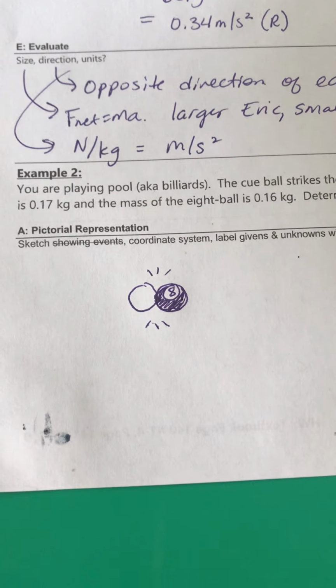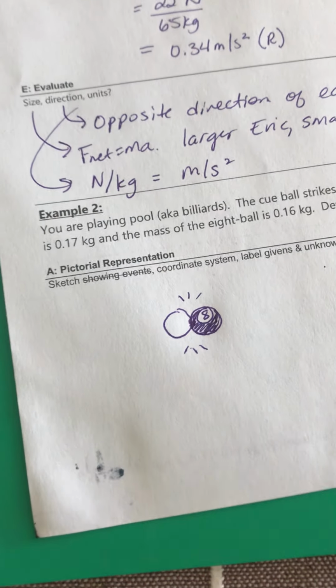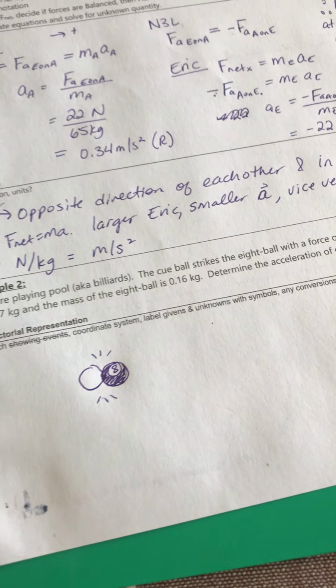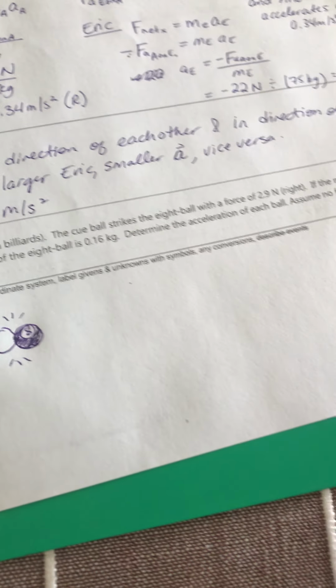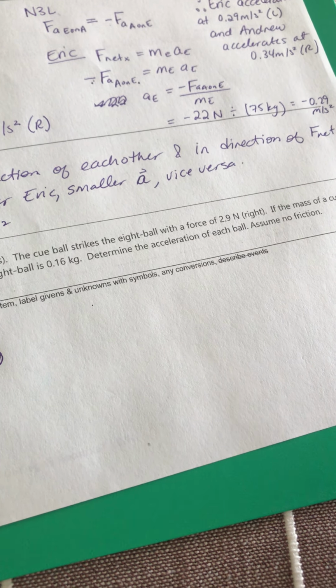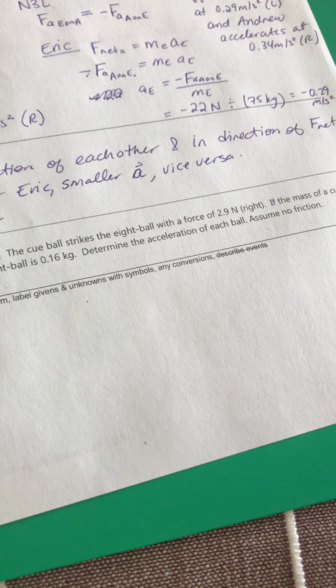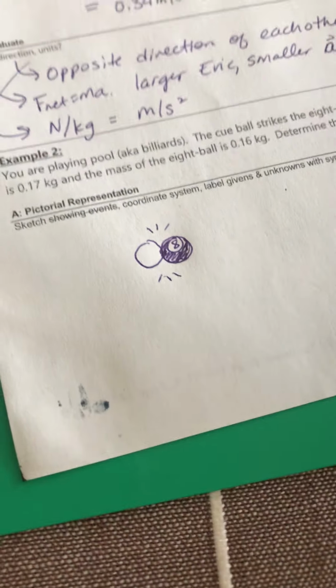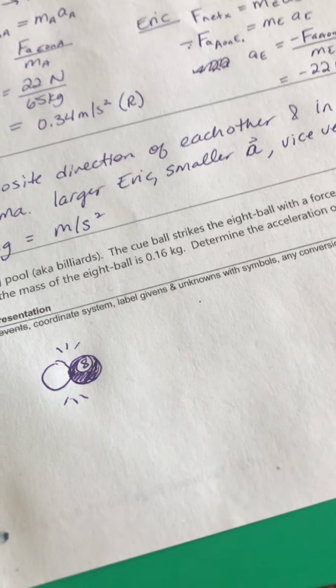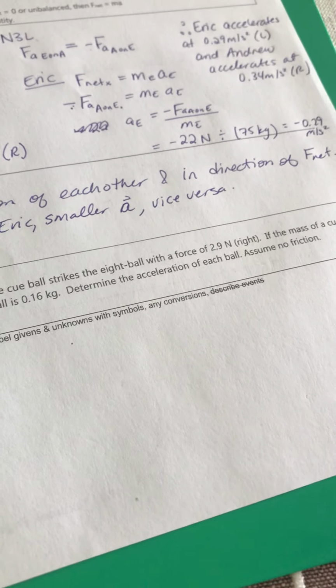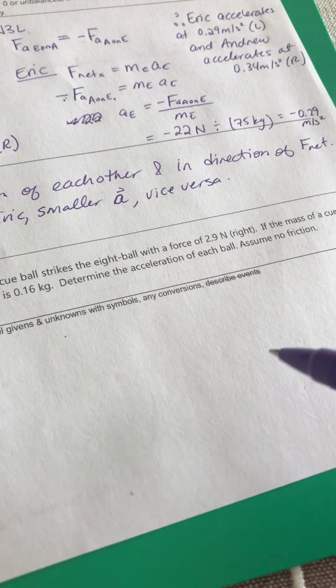All right, Newton's third law, example 2. We're playing pool, also known as billiards. We fire our cue ball. It strikes the 8 ball with a force of 2.9 newtons to the right. If the mass of the cue ball is 0.17 and the mass of the 8 ball is 0.16, determine the acceleration of each ball. Assume no friction.